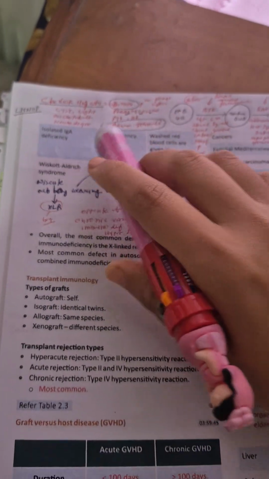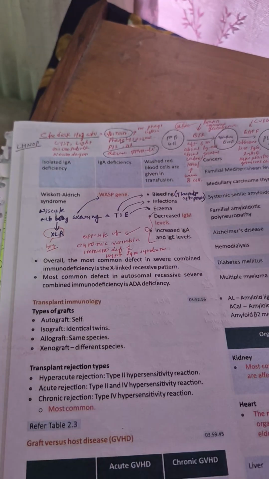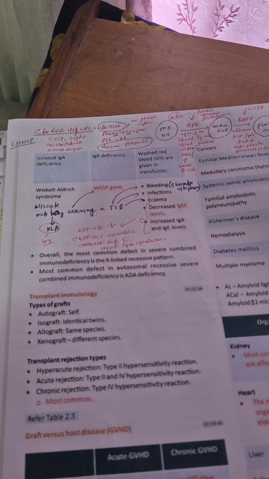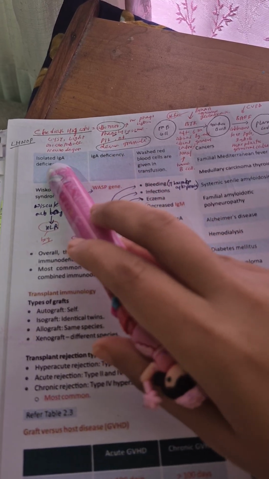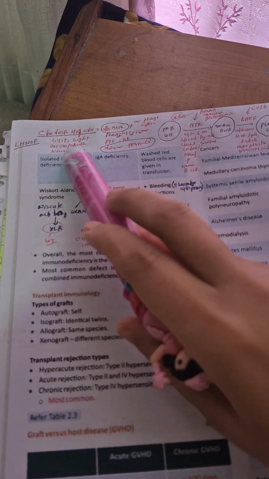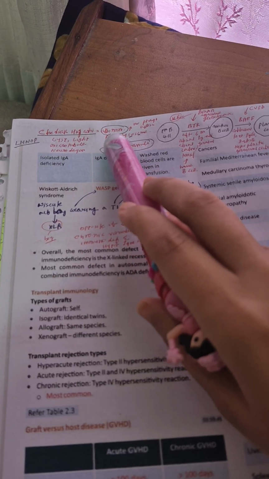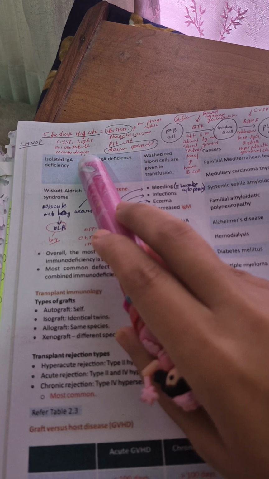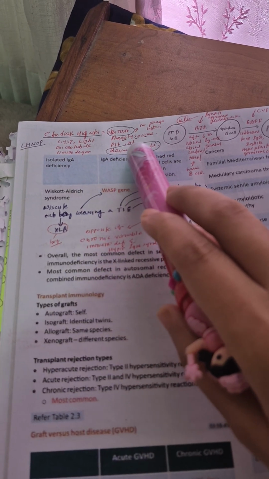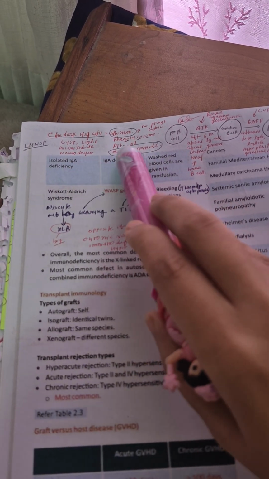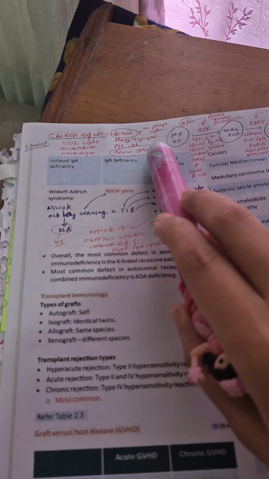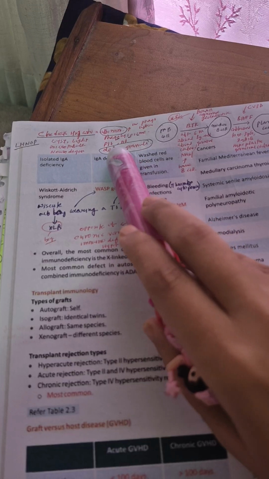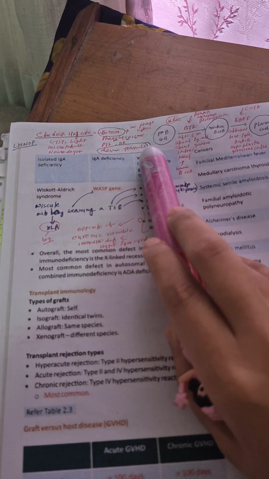Then Chediak-Higashi syndrome. The buzzwords are albinism and dense granules. The mnemonic is LYST: LYST gene defect, light, that is albinism. Microtubule defect, neurodegeneration. Phagolysosome defect, phagocytosis will not occur properly. Platelet count low, neutrophilia and dense granules.